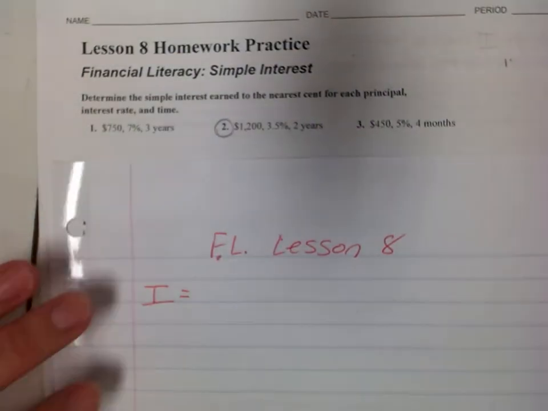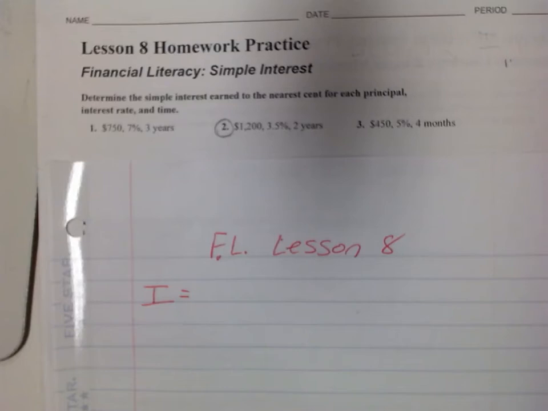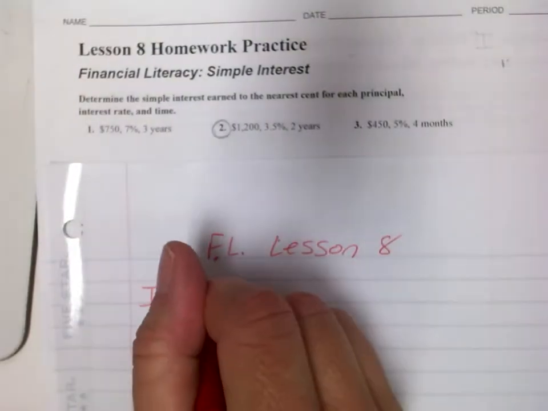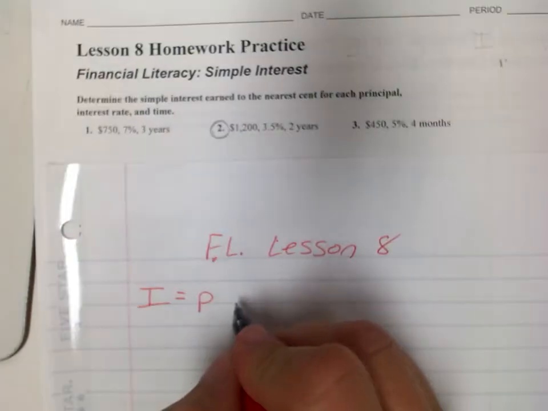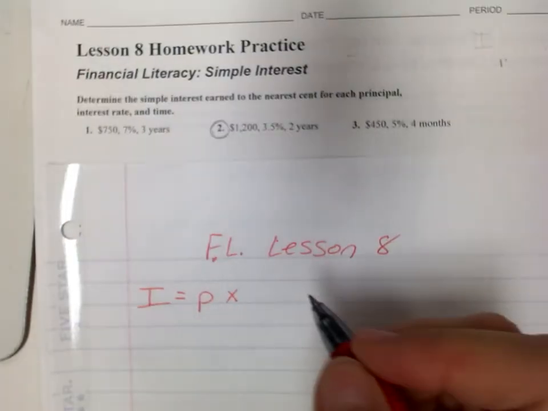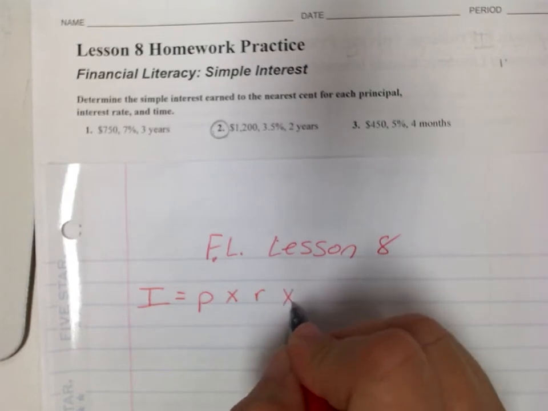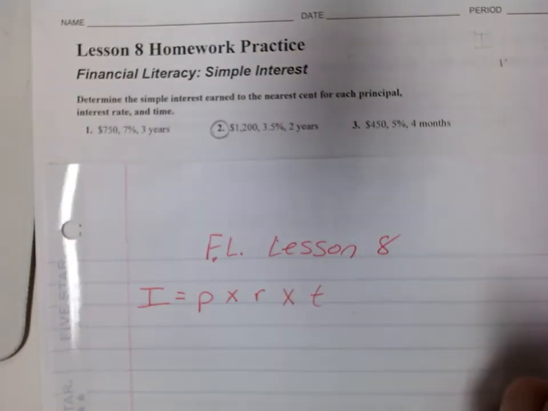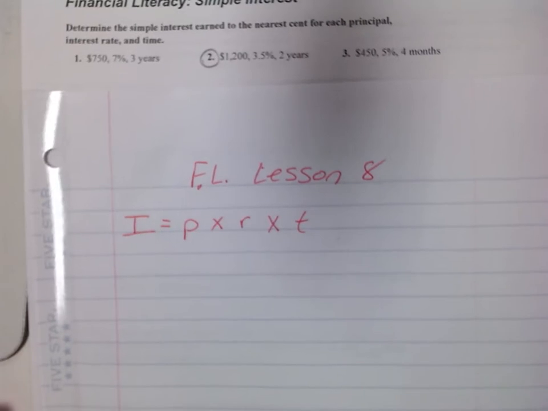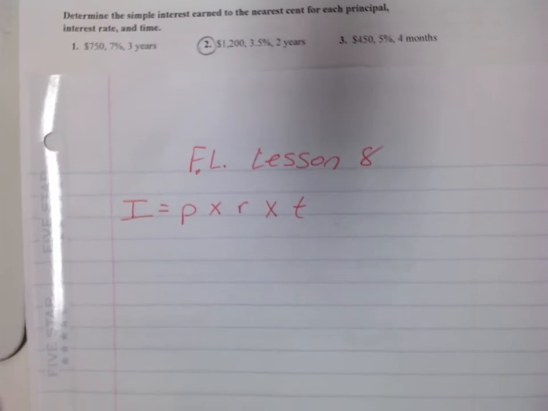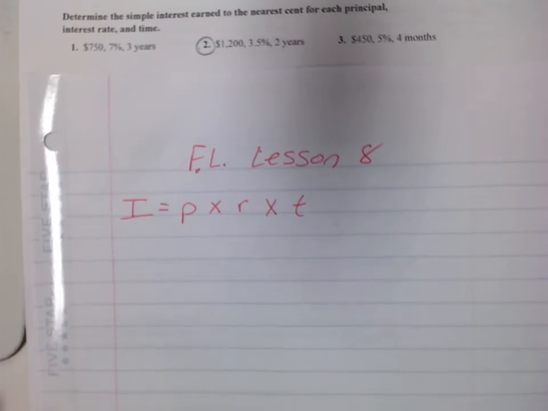Interest equals your principal, which is the money that you're borrowing, times the rate, which is the percentage usually that you're getting it at, times the time. And it's based in years. So if you have months, you need to put it over 12 because 12 months are in a year. And we'll go over that as the problems occur.